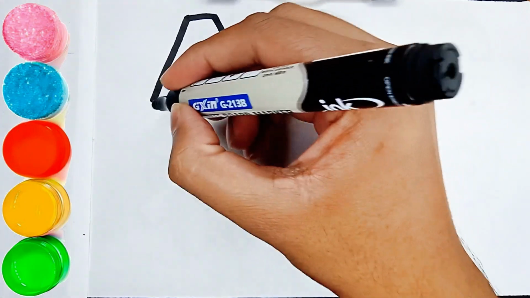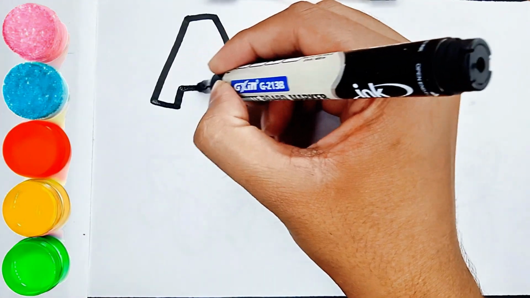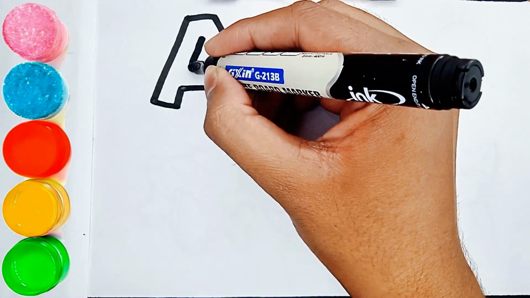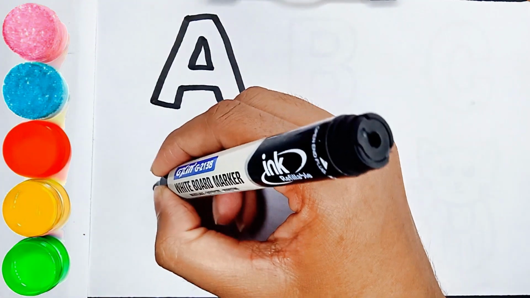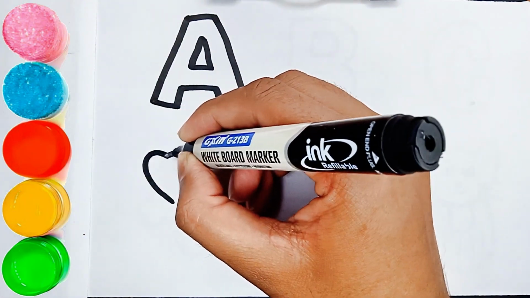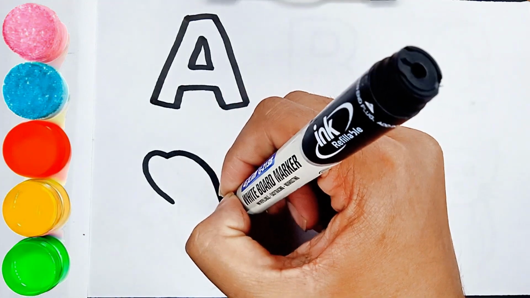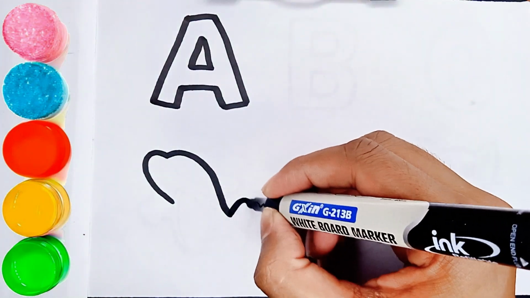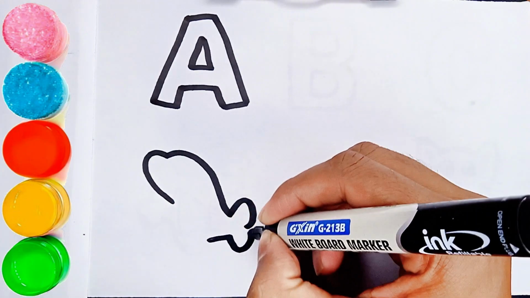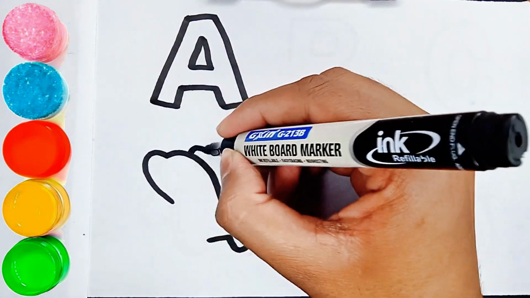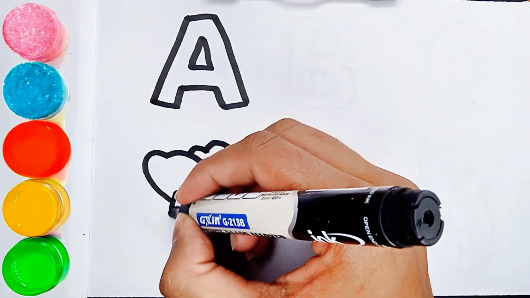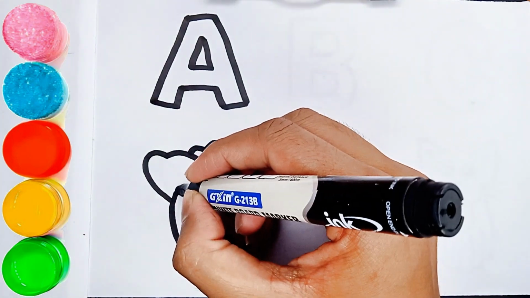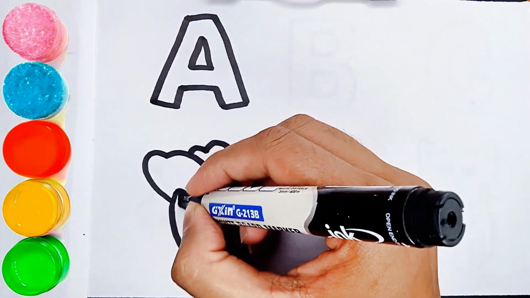Now I am drawing letter A. A is for aeroplane. A is for apple. Now I am drawing aeroplane. I am drawing a aeroplane now.